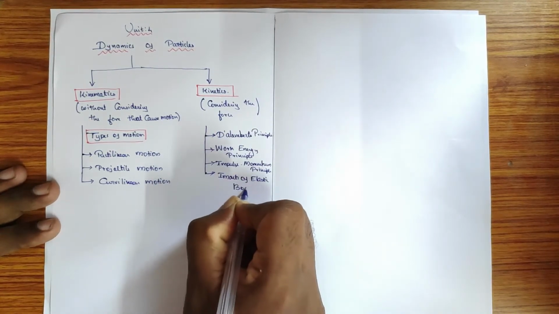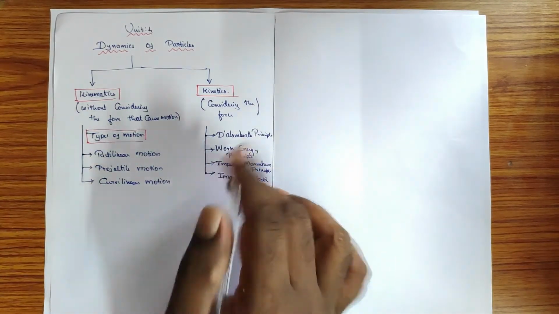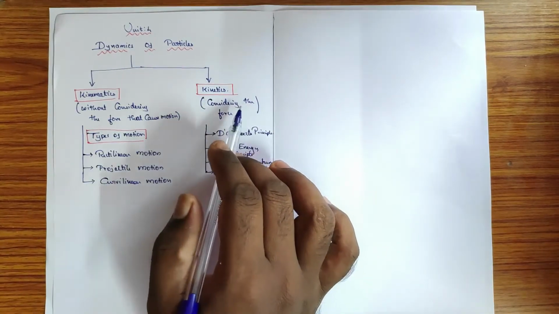These are the chapters we are going to discuss in kinetics, that means considering the force.